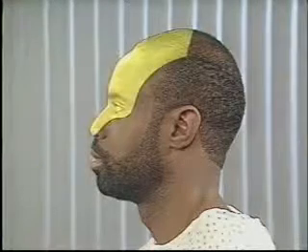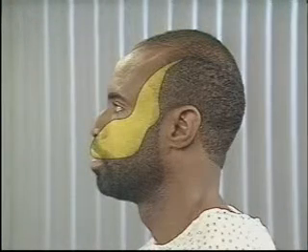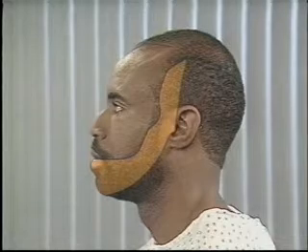The sensory portion of the trigeminal nerve has 3 divisions: the ophthalmic, maxillary, and mandibular divisions. All 3 areas should be tested symmetrically by assessing the patient's sensation of pain, light touch, and perhaps temperature. I want you to close your eyes.